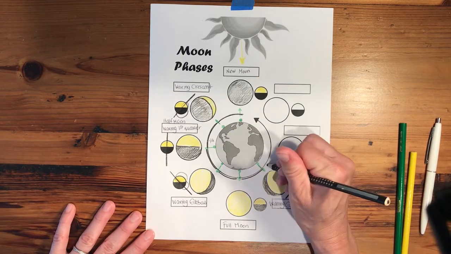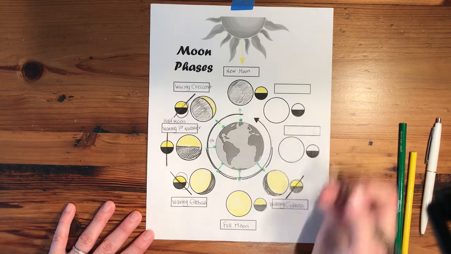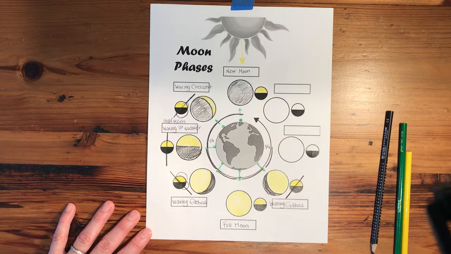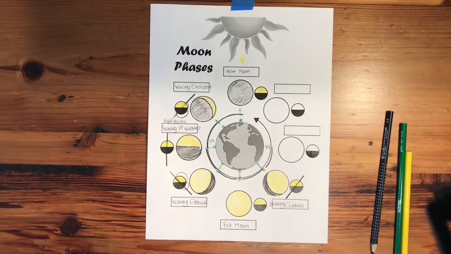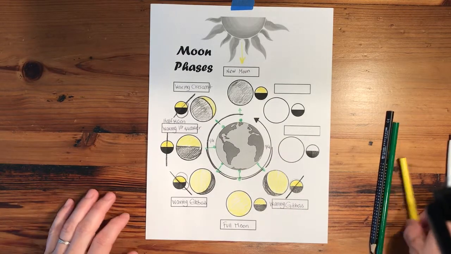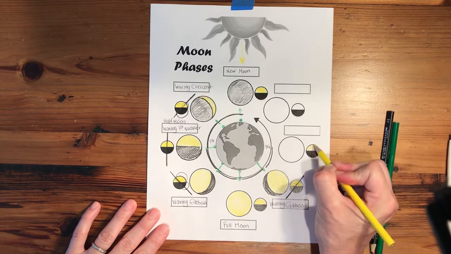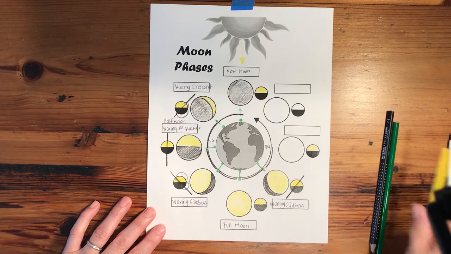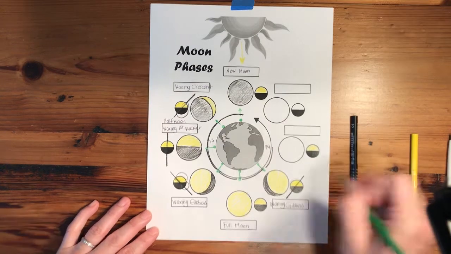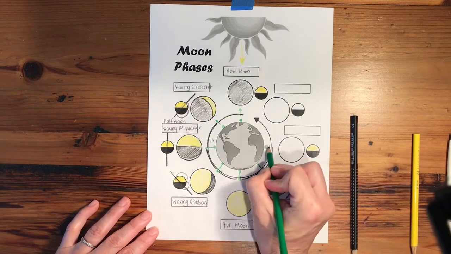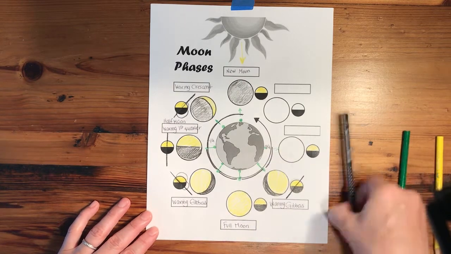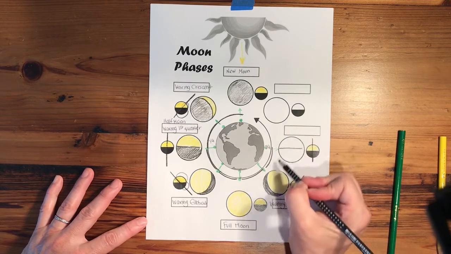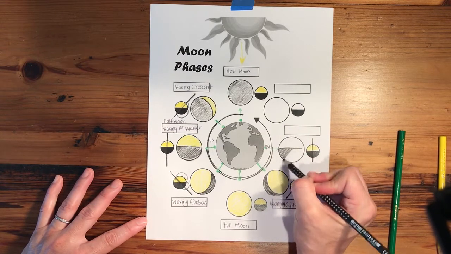Okay, let's keep moving on. We are now 3/4 of the way through the moon's rotation around the earth. Once again, at this stage, the sun is lighting up this same front side of the moon. But because we are standing here and we are looking up at it from this angle, we are now seeing the opposite side lit up.